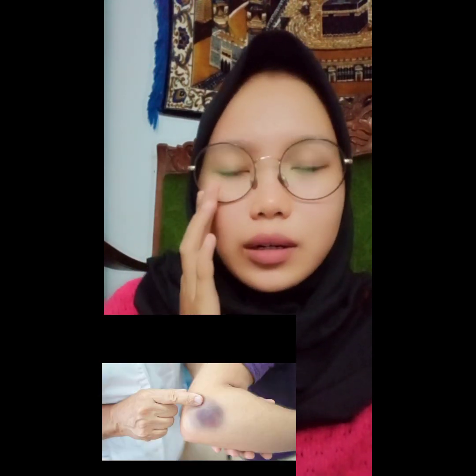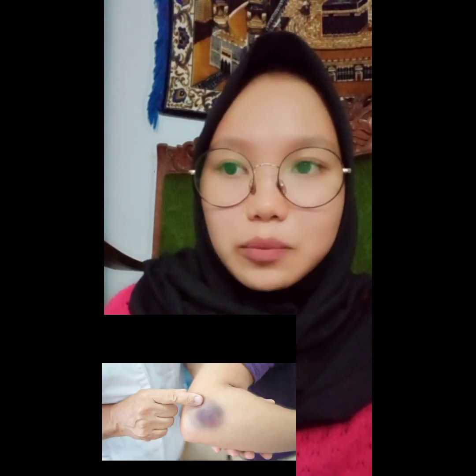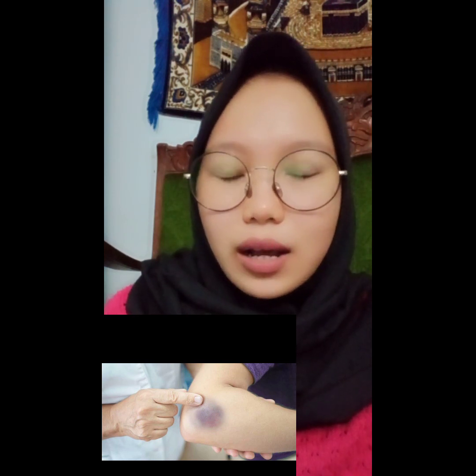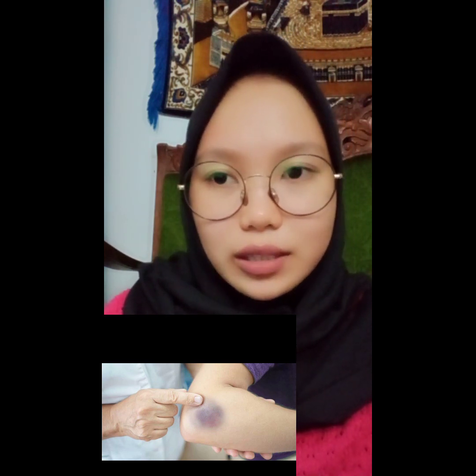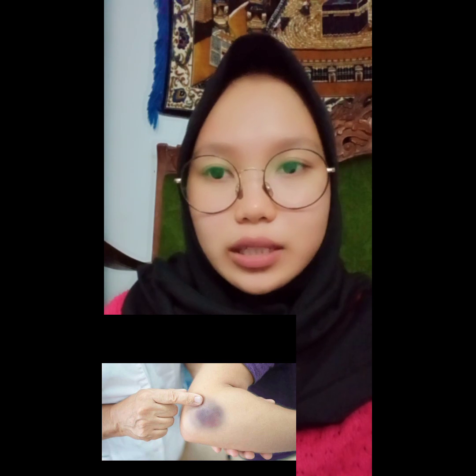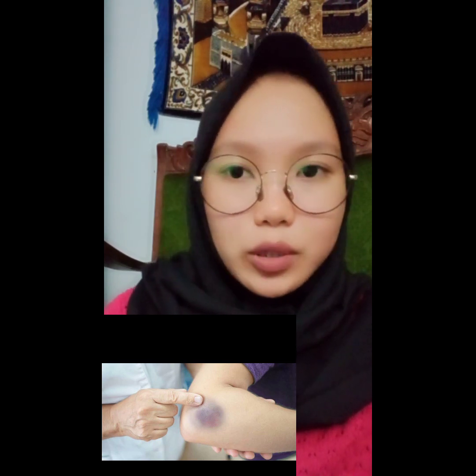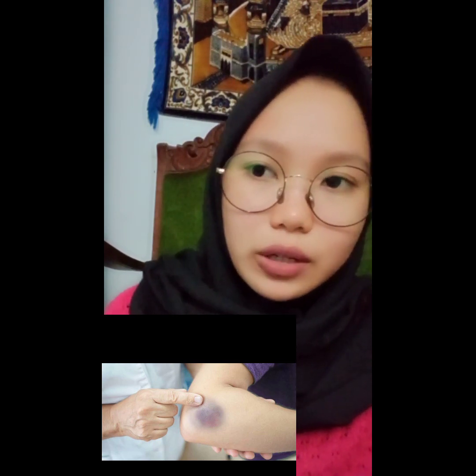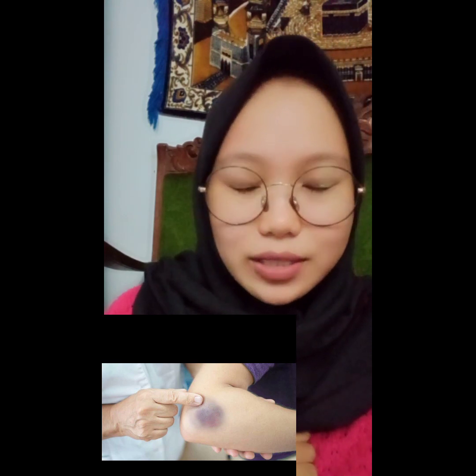Number 2, bruises. Bruises are discolored areas of the skin that occur as a result of the rupture of small blood vessels under the skin.